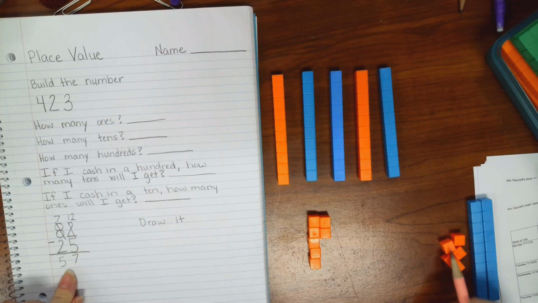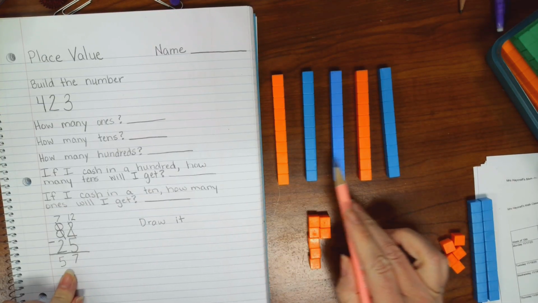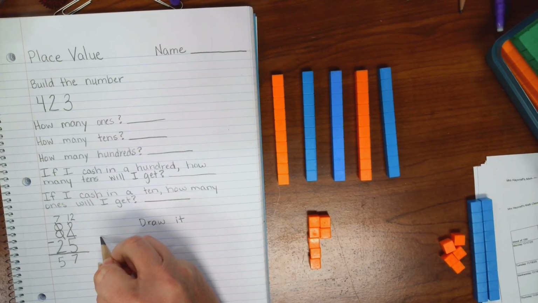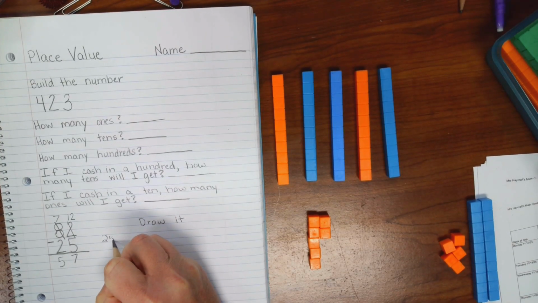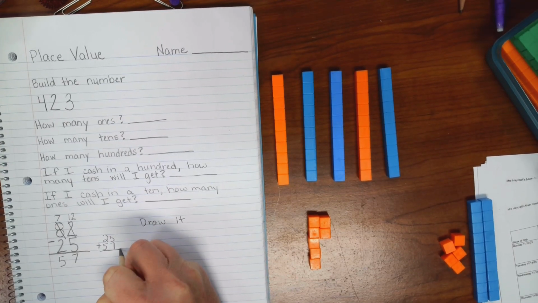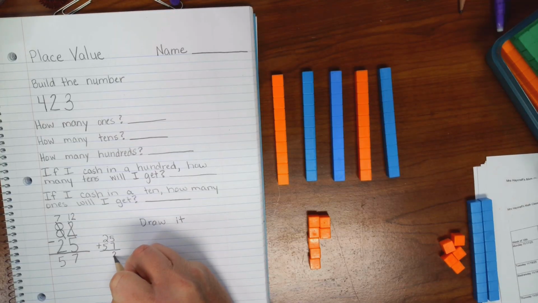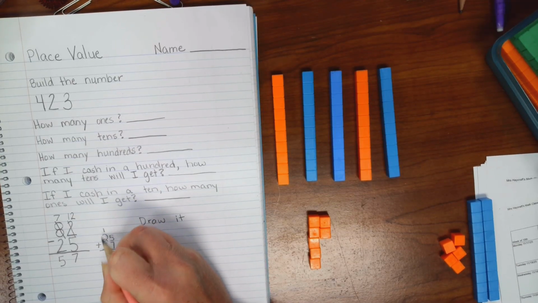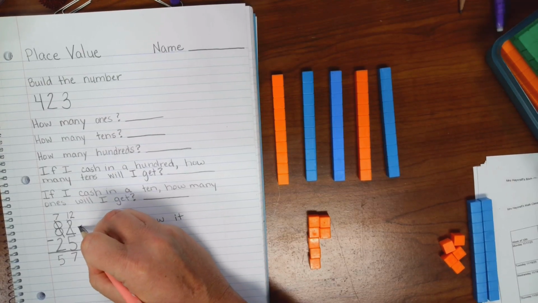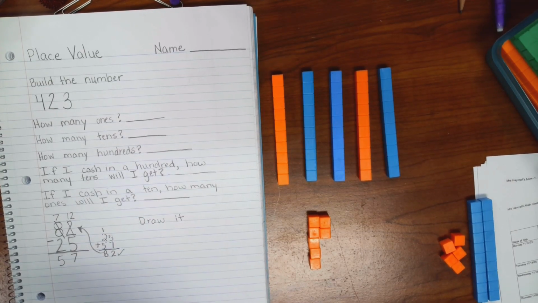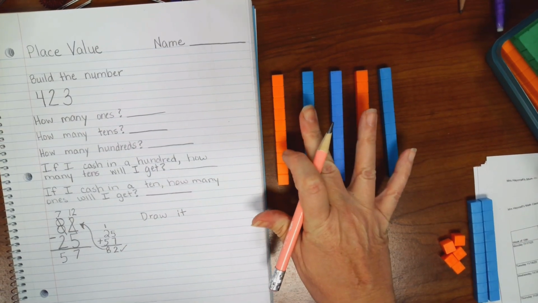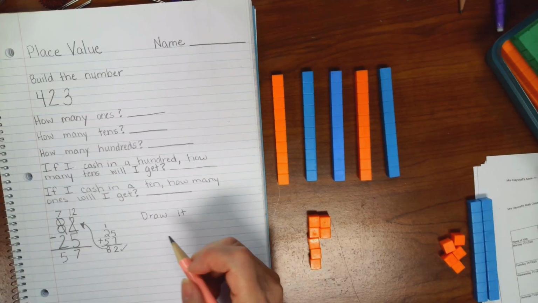See, I took away 25, and I have 47 left. So, if I put 25 plus 57, and I add it together, I get 12, carry my 1, 7, 8. So, does it check? It does. So, it's the correct answer. But I want you to learn how to draw it too. I wanted you to use these, but now you're going to draw it.